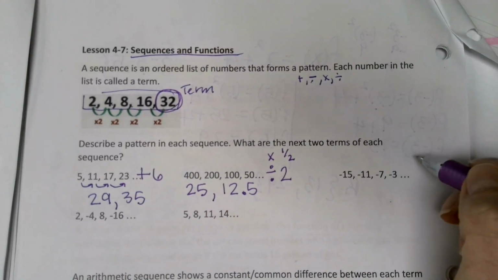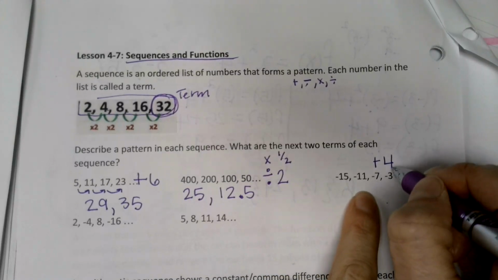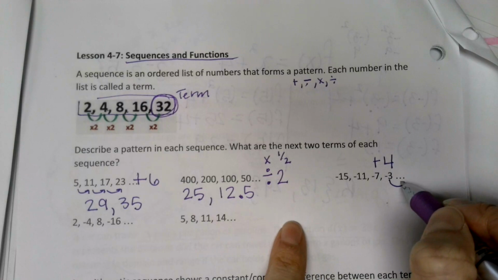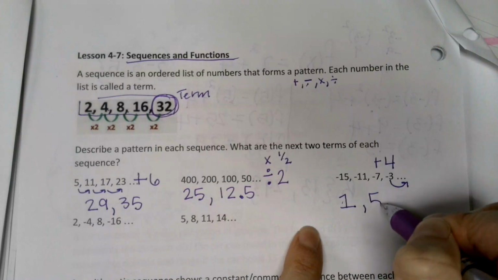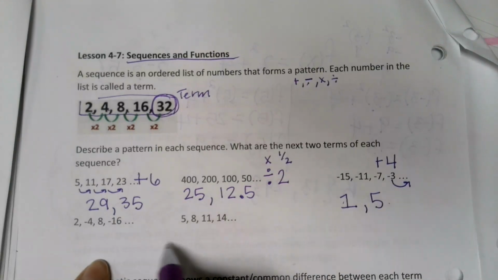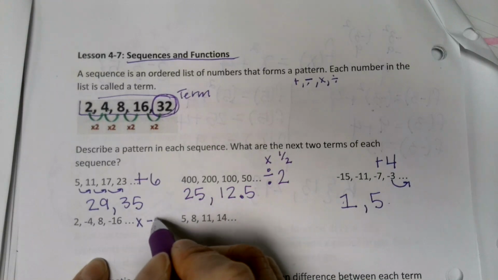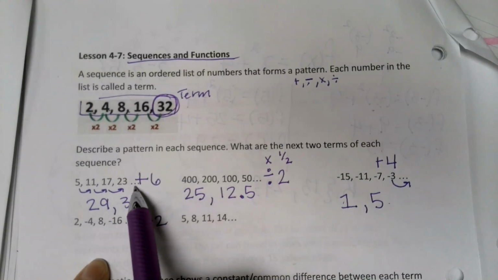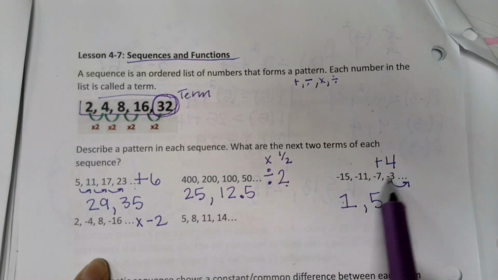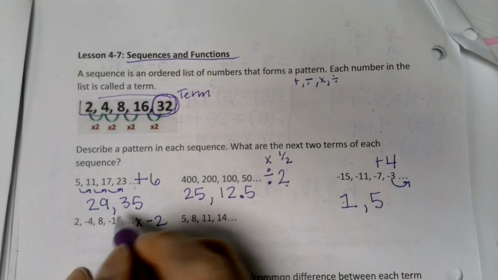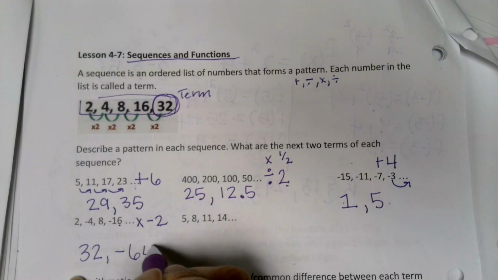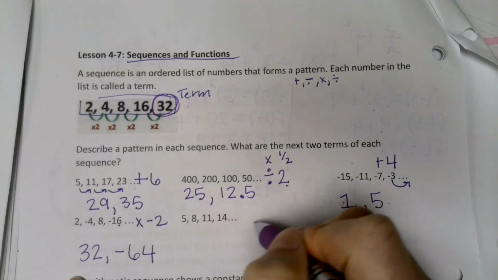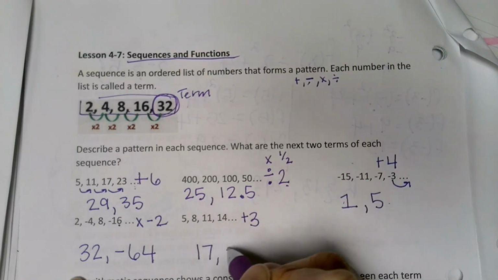This one you should notice that it's adding 4 each time. If you add 4 to -3, you would get 1. And if you add 4 to 1, you'll get 5. In this one right here, you'd be multiplying by -2. You can also, by the way, write out the word add, multiply, divide. You can use the word for any one of those. If you multiply by -2 next, you'd get positive 32, and then negative 64. In this one, you notice it's adding 3 every time. So you'd have 17 and 20.